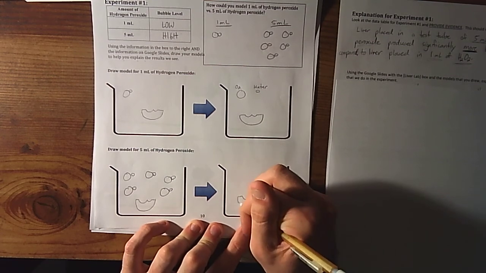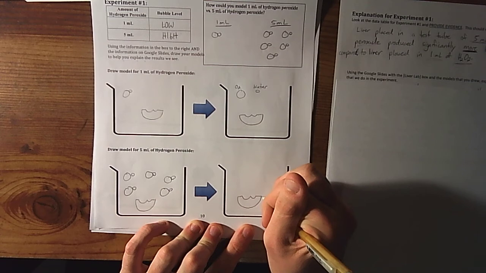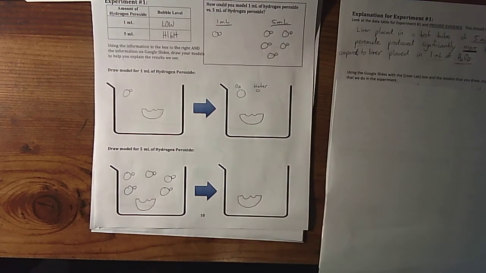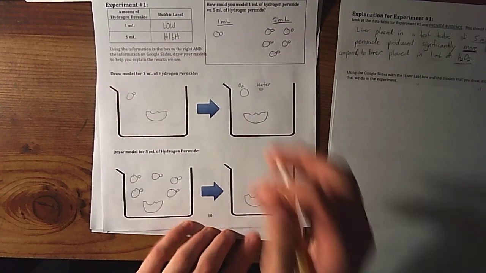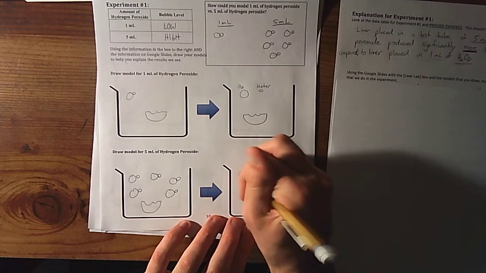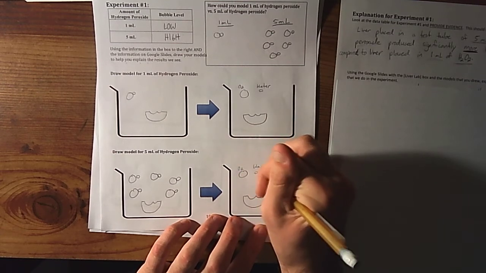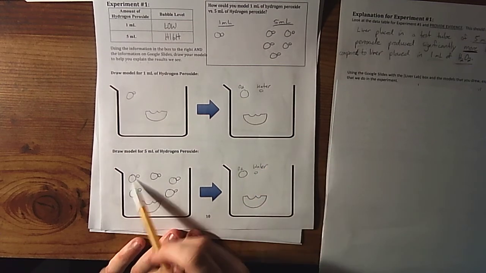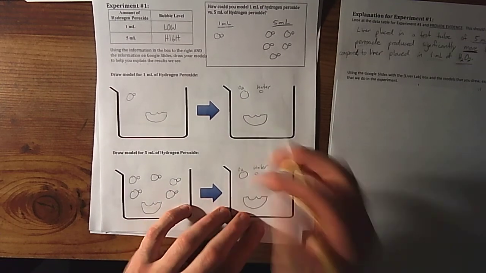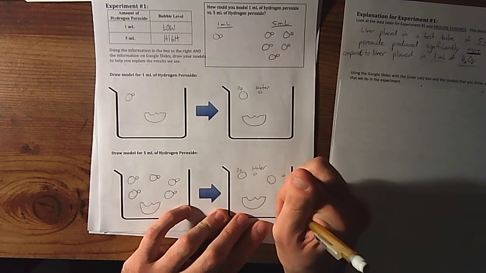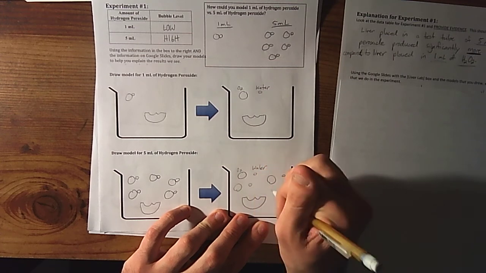Remember, enzymes don't change at the very beginning or at the very end. And so I'm going to draw the same exact thing, but once this reaction takes place, hydrogen peroxide is split up into oxygen and water. However, if I have more of these hydrogen peroxide molecules, I'm going to have more oxygen and more water as well.